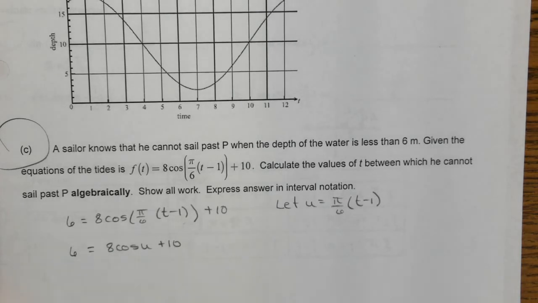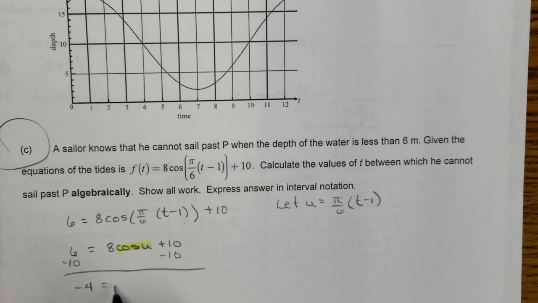And remember, the object of the game here is to isolate that cosine u. So I have to subtract the 10. And when I subtract the 10, I'm going to get negative 4 is equal to 8 cosine u. Divide by 8 and get negative 1/2 is equal to cosine u. Well, I know that the cosine is negative 1/2 at 2 pi over 3 and at 4 pi over 3. That's what u is equal to.